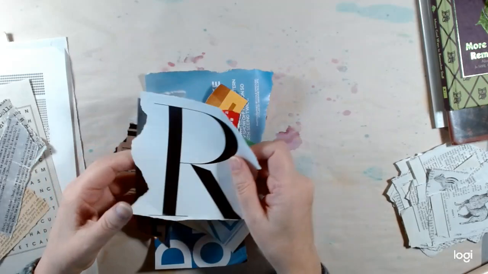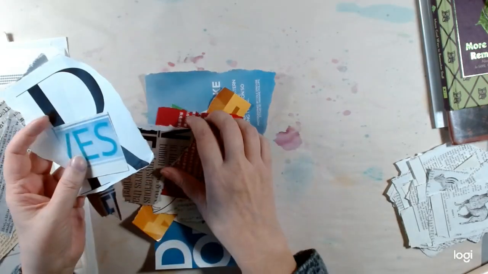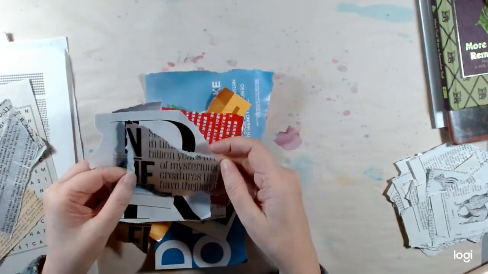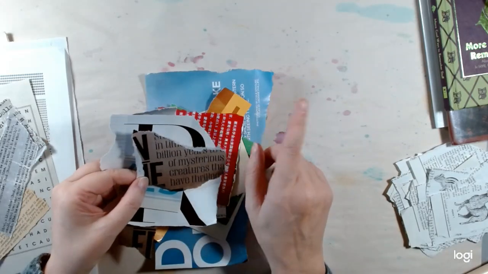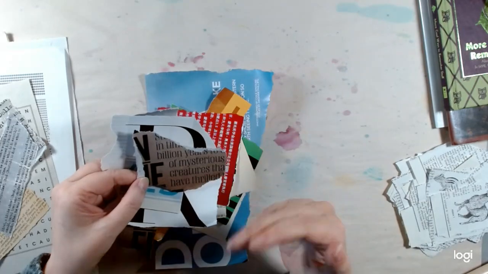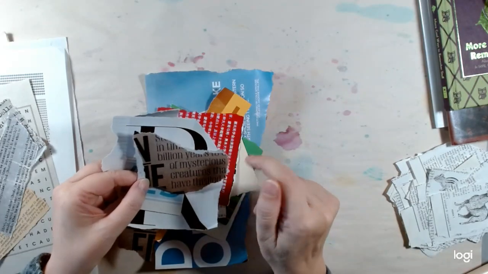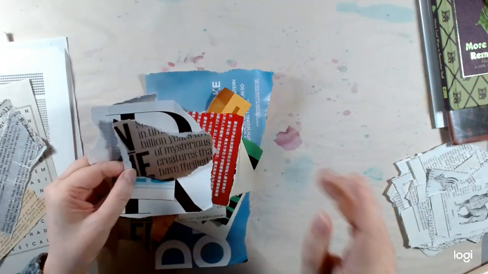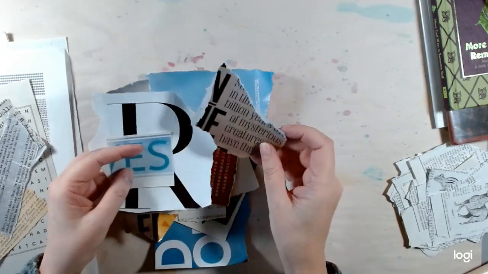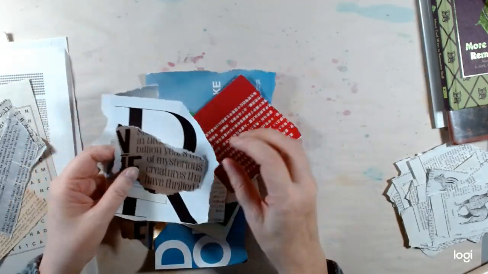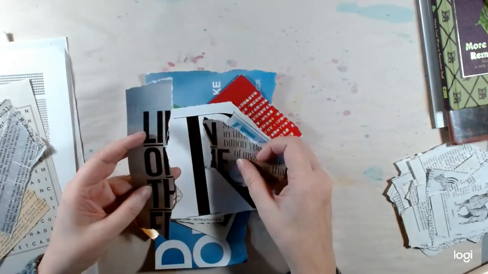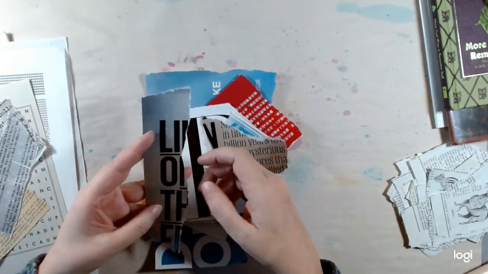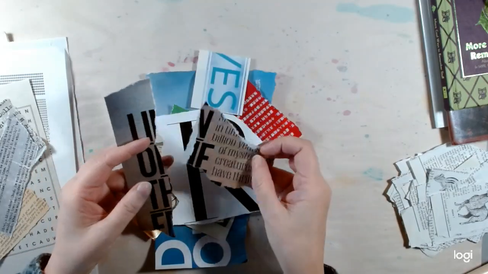I don't necessarily like to save the entire word because my eyes go to that word and read words and kind of put meaning to the glue book page with those words. So I like to chop up words so that you really can't read them, but they look cool, just a little bit.